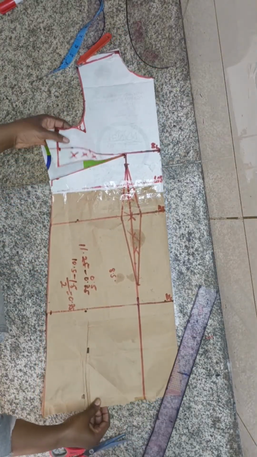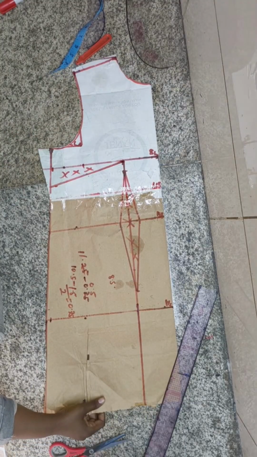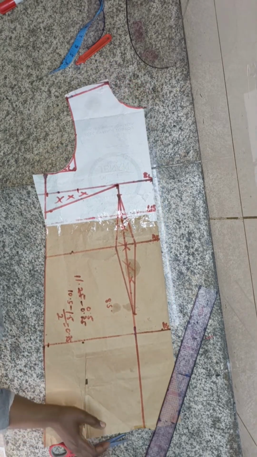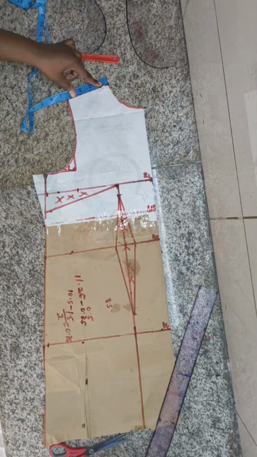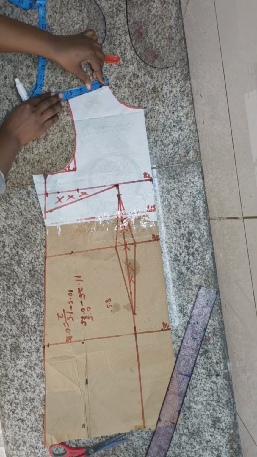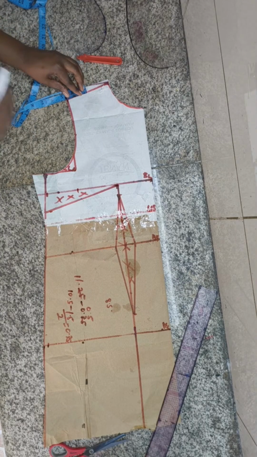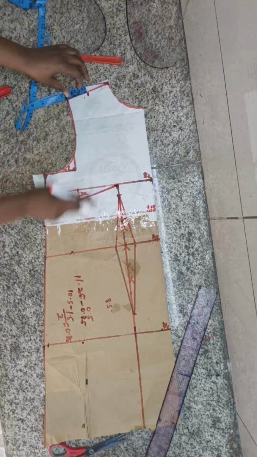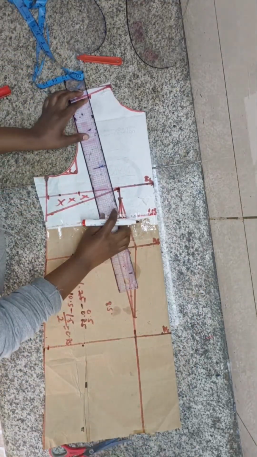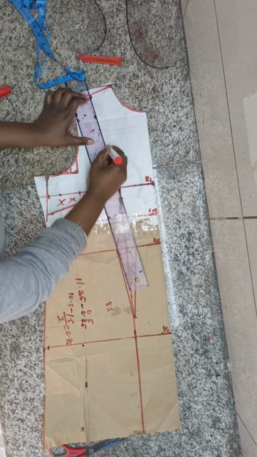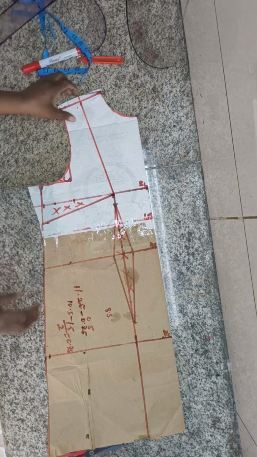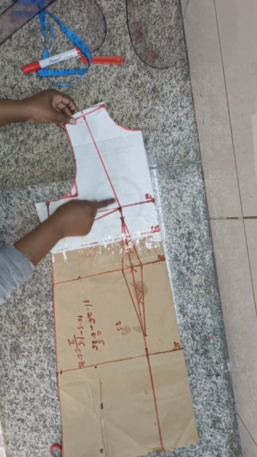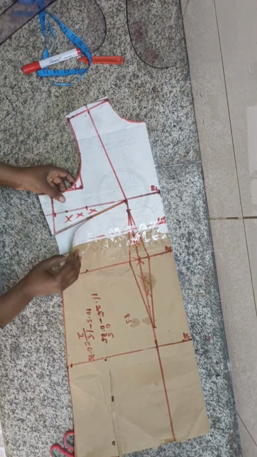I think this will work better. Let me divide this by 2. To get the center point of this, you can divide this by 2 or you can leave it. It's not compulsory. It's not a must that you have to divide it. Okay, so I've divided this by 2. I just want to get flexibility when cutting my pattern.